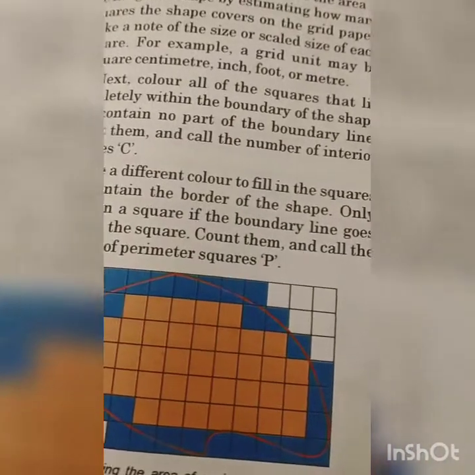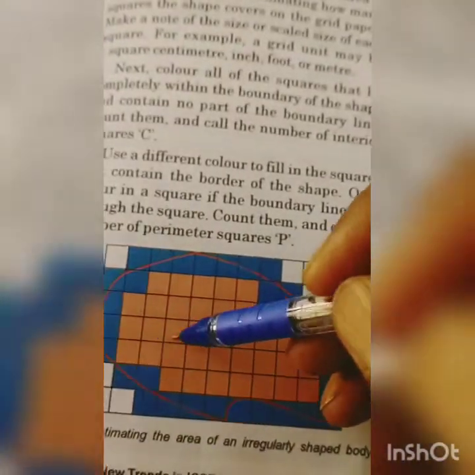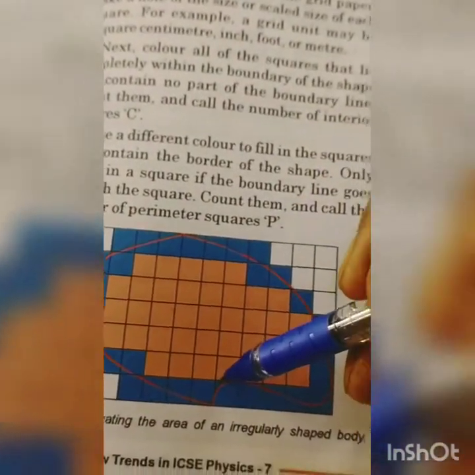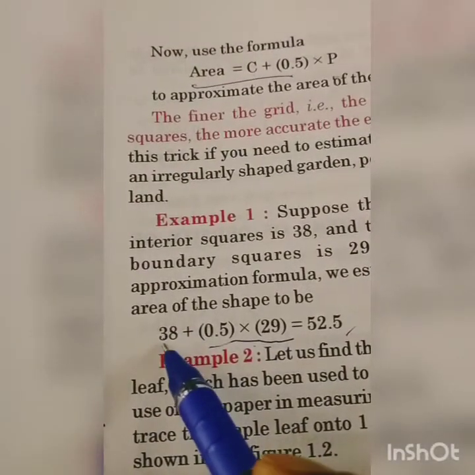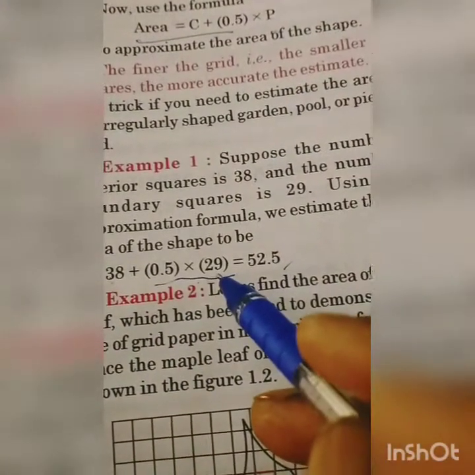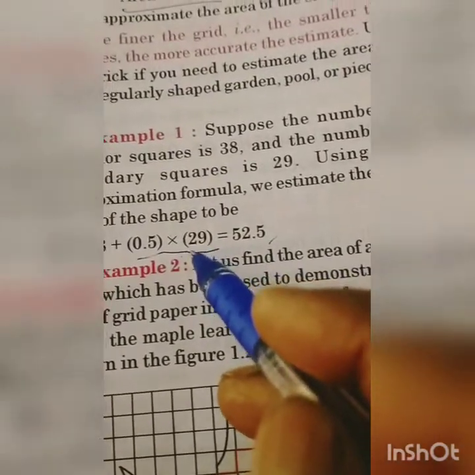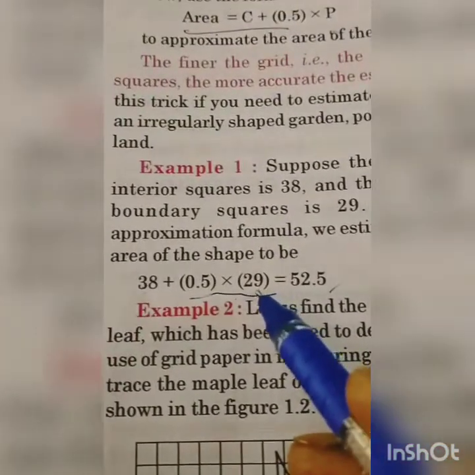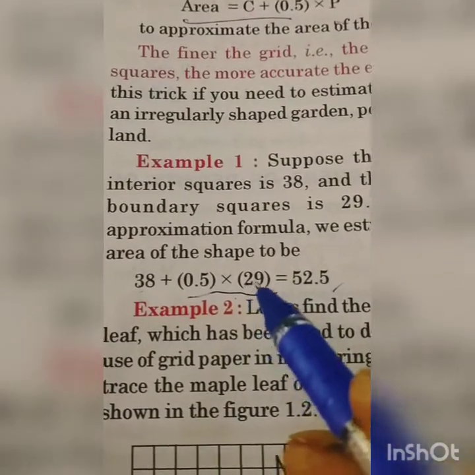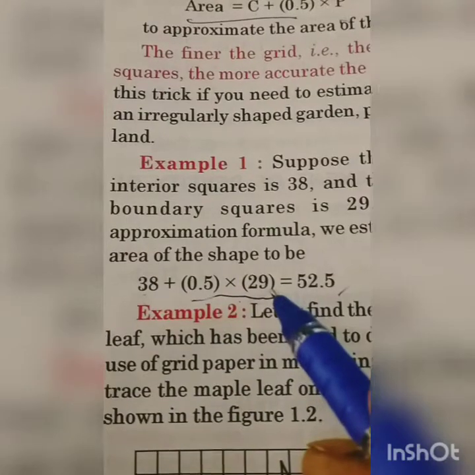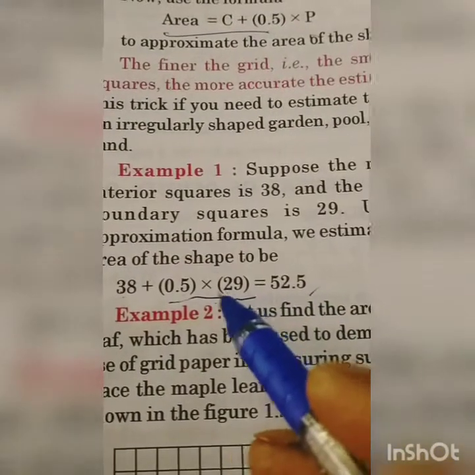So then how to find? First count these squares. Suppose here complete squares are 38. The boundary squares are 29. So either you multiply by 0.5 or divide by 2, that is the same.